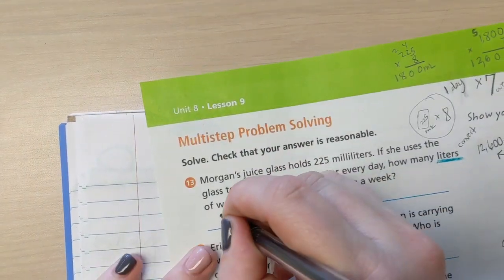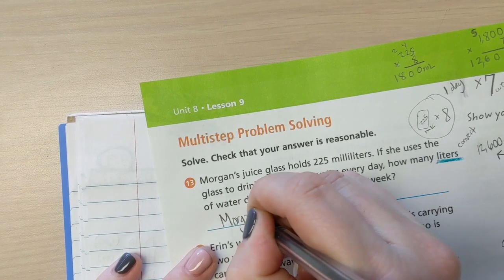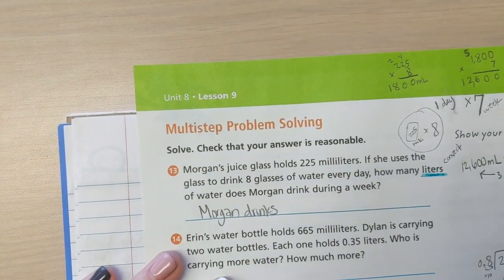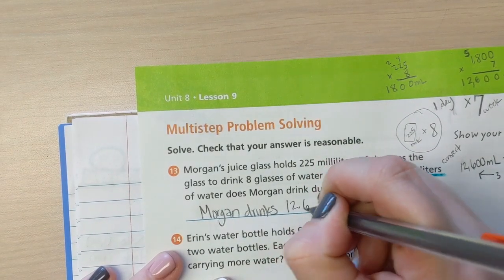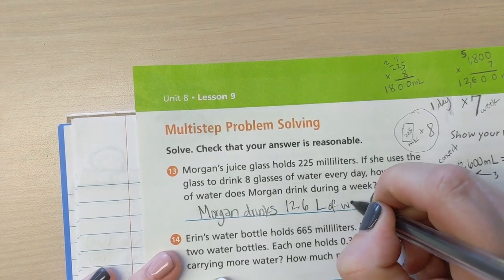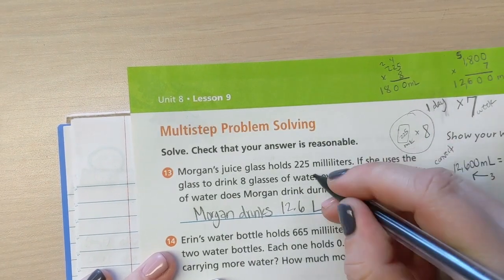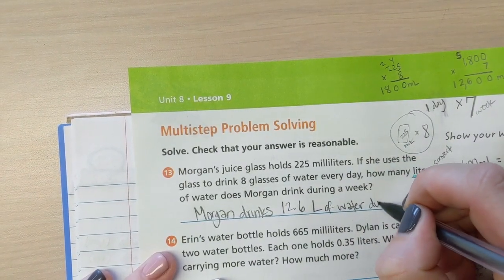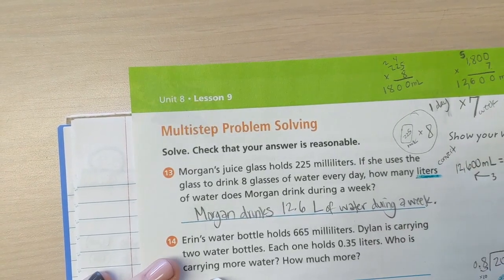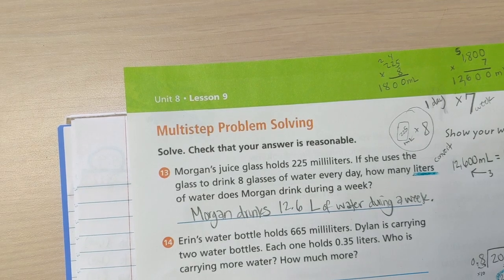So Morgan drinks, we're going to put this in a complete sentence. Morgan drinks 12.6, just capital L, liters of water during a week. During a week, period.